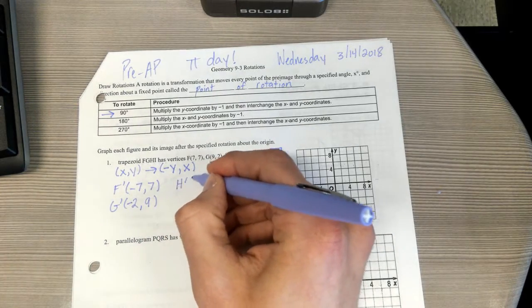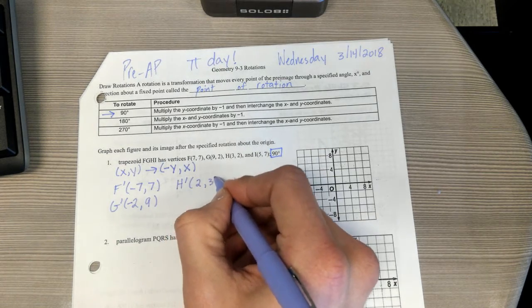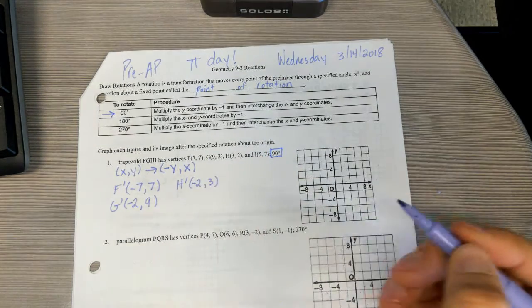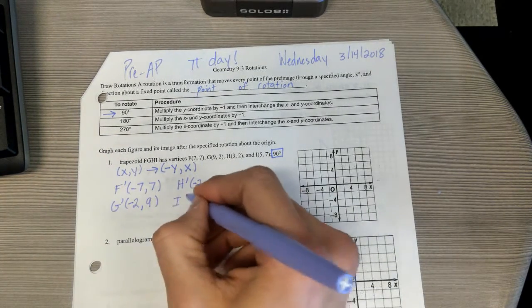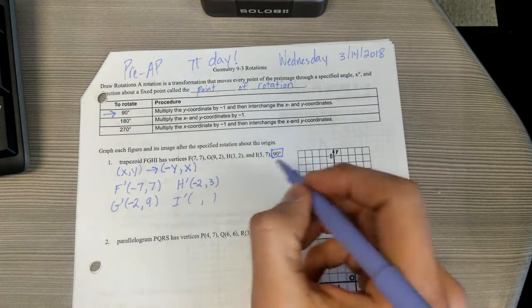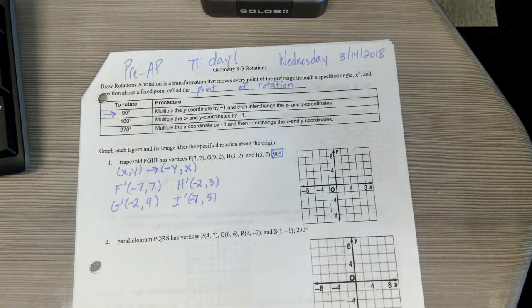H prime, I'm going to switch 2 and 3. I'm going to make this negative. For I prime, I'm going to switch 5 and 7. I'm going to make this negative.